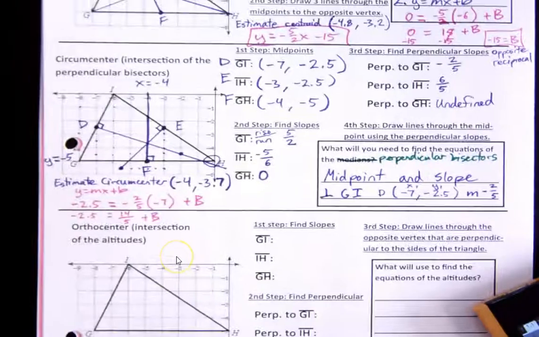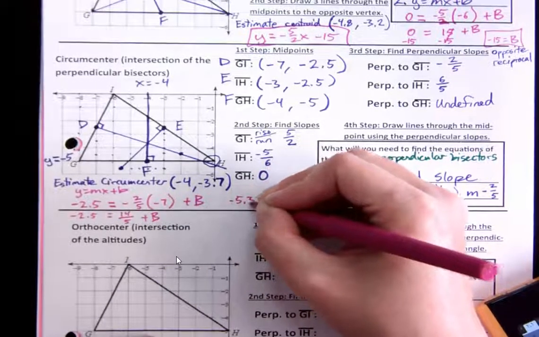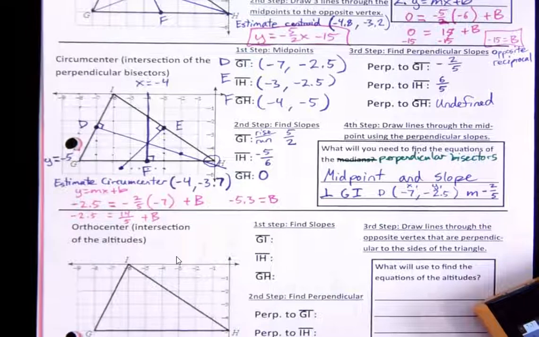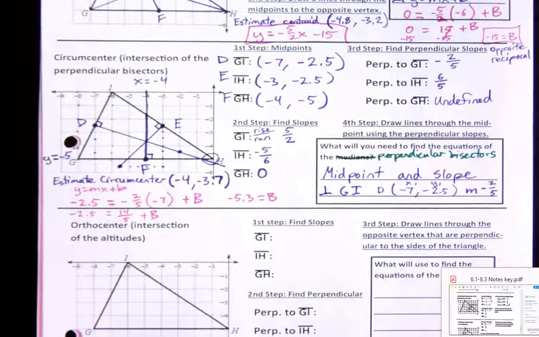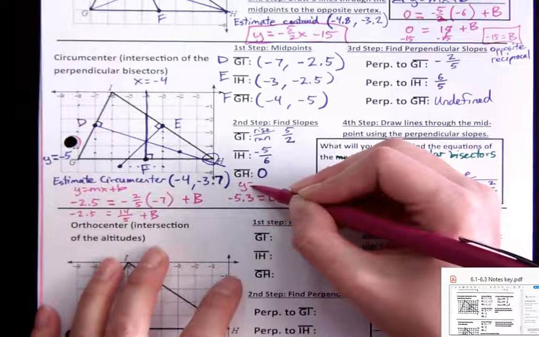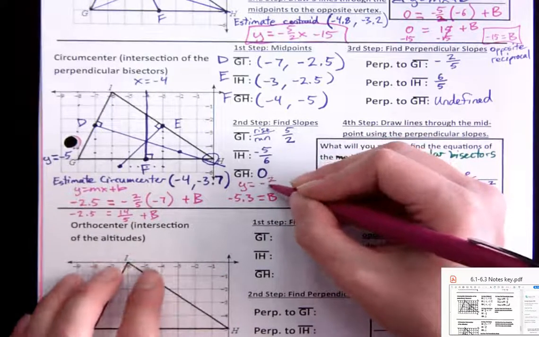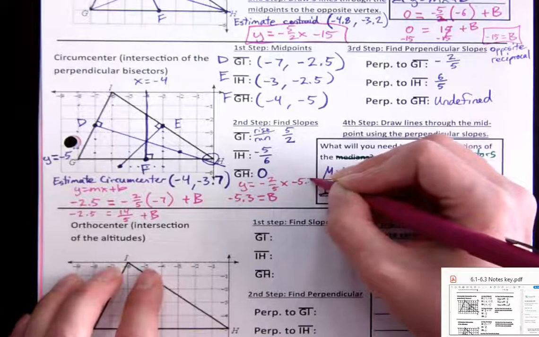And so then I know that b is -5.3. Okay, and I just did that in the calculator because that was complicated math to do mental math or do by hand. So then the equation of that line is y equals -2/5 x minus 5.3.